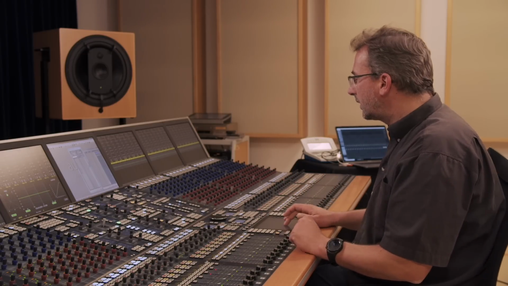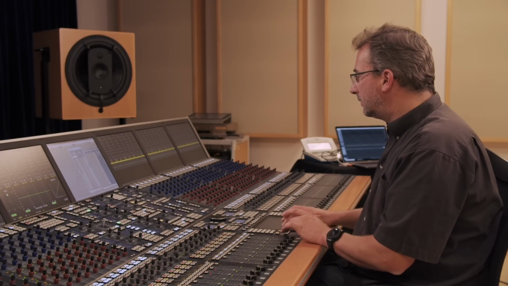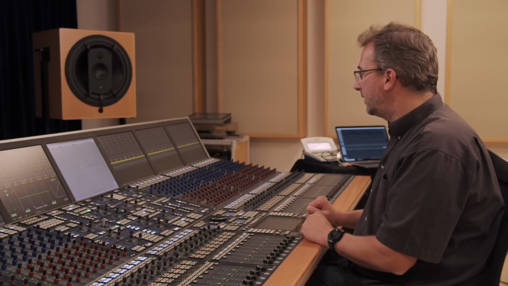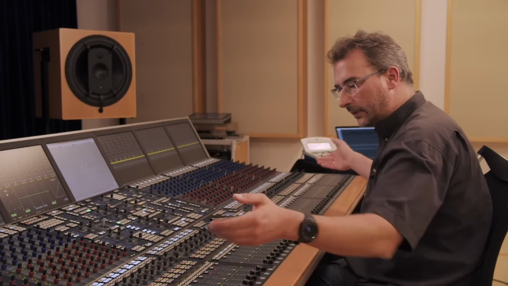Okay, channel labeling is done. We have to press apply. Okay, the window disappears, and now we have everything here on the surface. The next step in real life is to do all the patching, so to get all your stage boxes on the right channels, on the channels where you have your input channels.